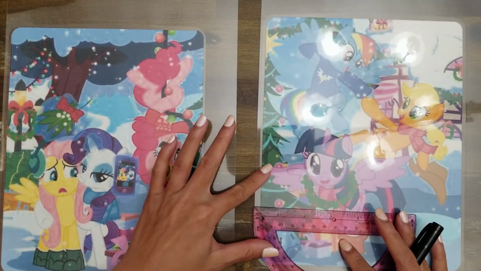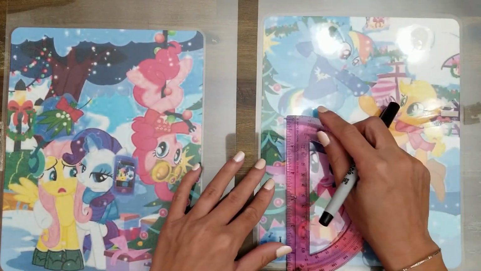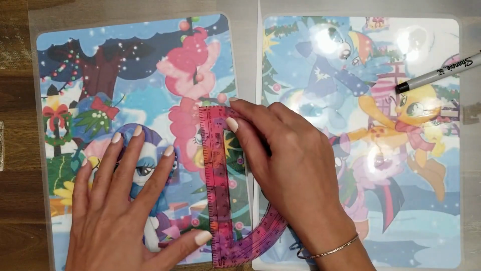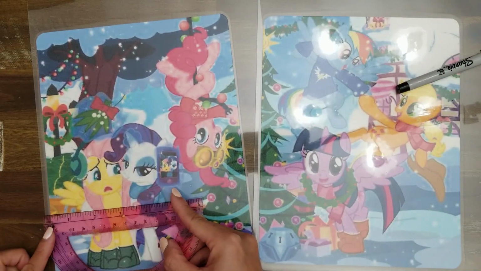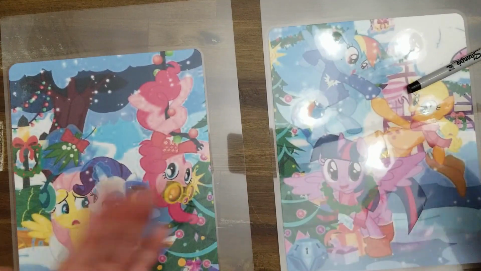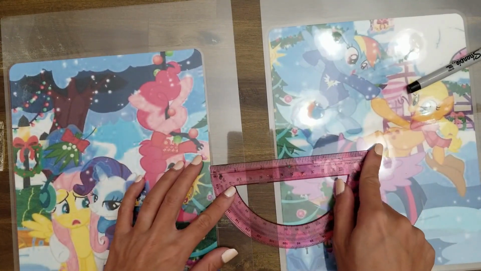All right, so I'm double checking these edges. And that is 1/4 inch, which is perfect. I don't actually know what the edging should be. I think it's actually closer to a quarter of an inch on the Happy Planner cover. But as long as the two covers that I'm using are the same, then I'm fine with it being a little bit different.